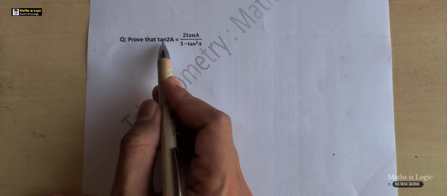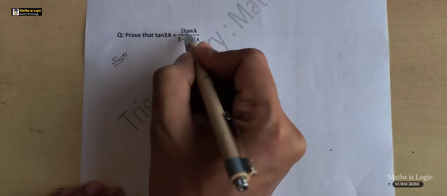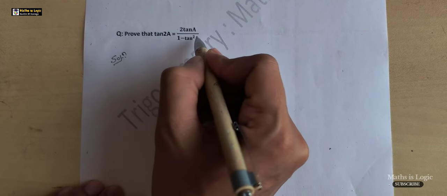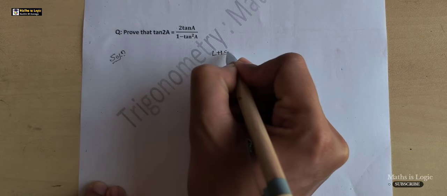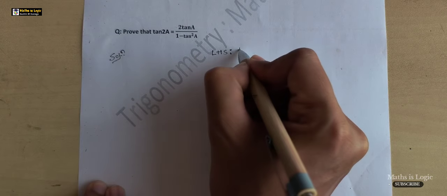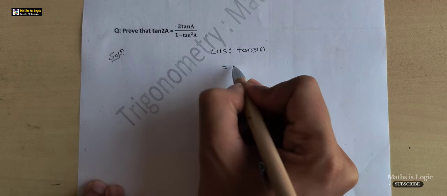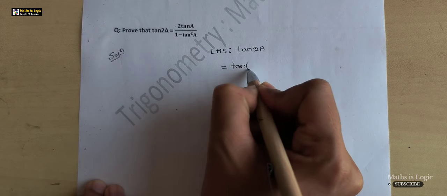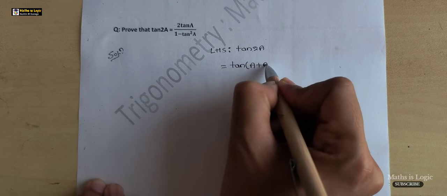Next one, prove that tan 2a is equals to 2 times tan a divided by 1 minus tan square a. Again I want to consider first the left hand side. So what is that left hand side? Tan 2a. Next, which is equals to, keep that tan as it is, split 2a as a plus a.